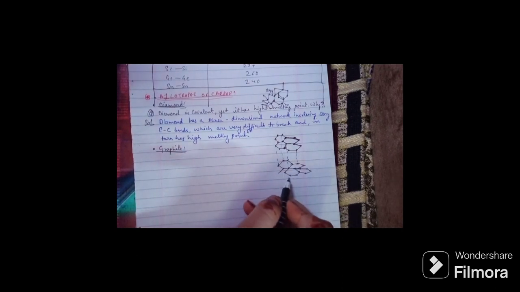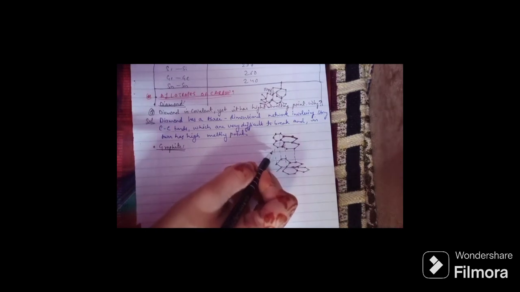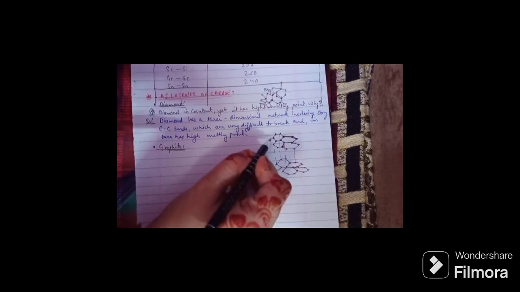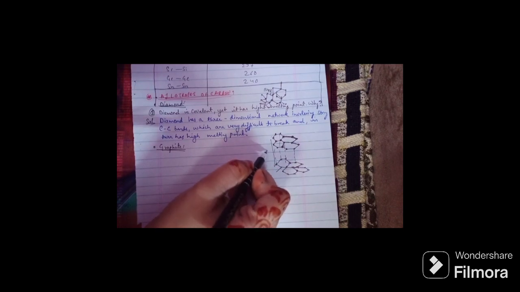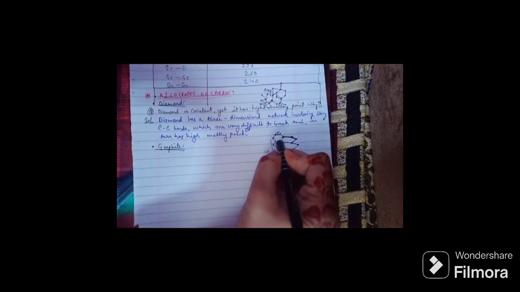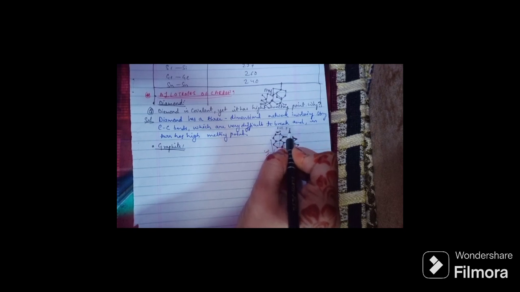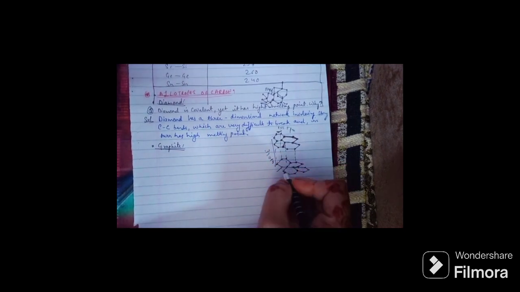So this is the whole structure, where this is the length I had told you about, which is 340 pm from 1 to 2, another 340 pm, and the distance between these is 141.5 pm. This is the structure of graphite.